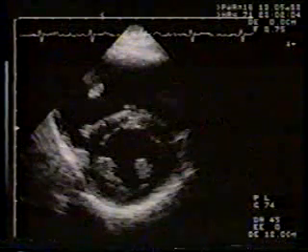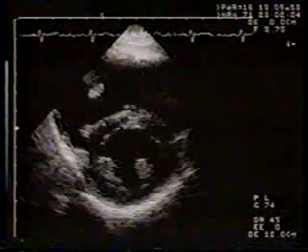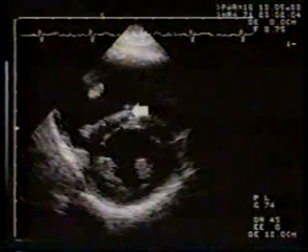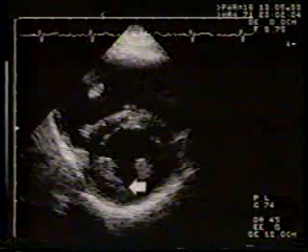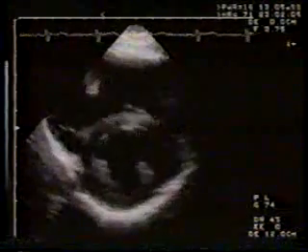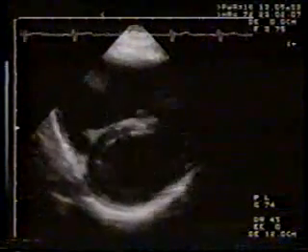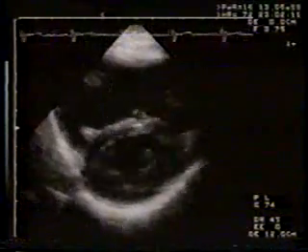This is parasternal short axis view. Note again that the right ventricular cavity is moderately enlarged, while the left ventricular cavity is of normal dimension. In real time, features of right ventricular volume overload are again evident.